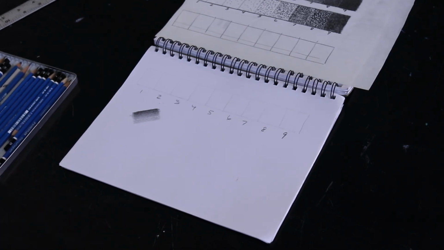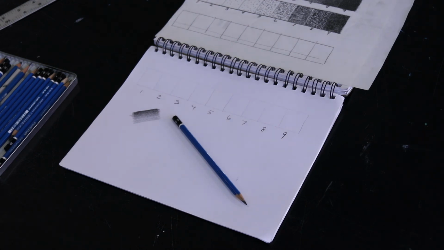When you're done, take a picture of your drawing and upload it. This is something that definitely takes practice, so don't be too hard on yourself. It's probably going to take a couple times to really master it.